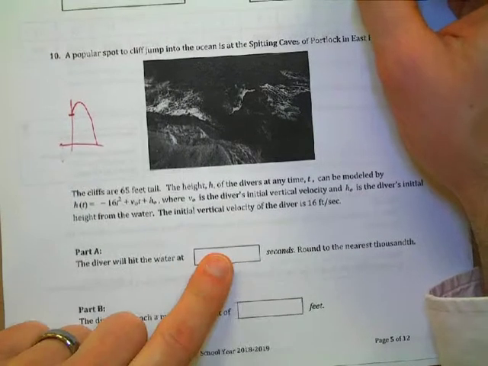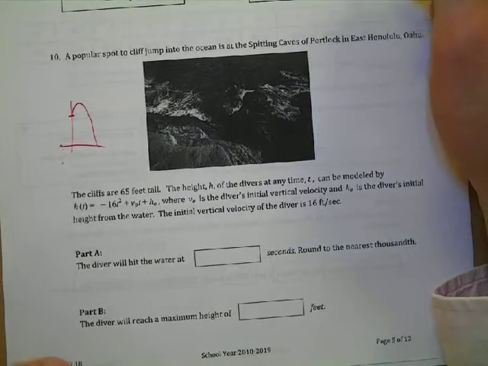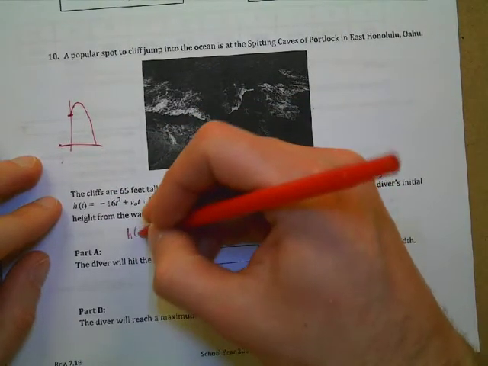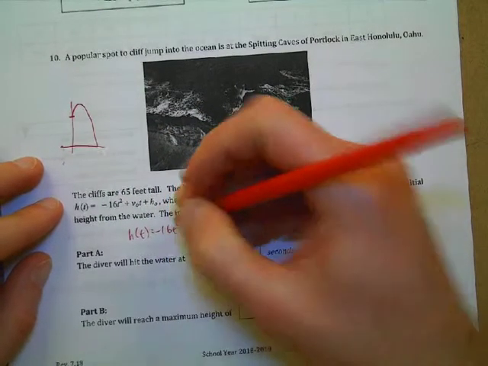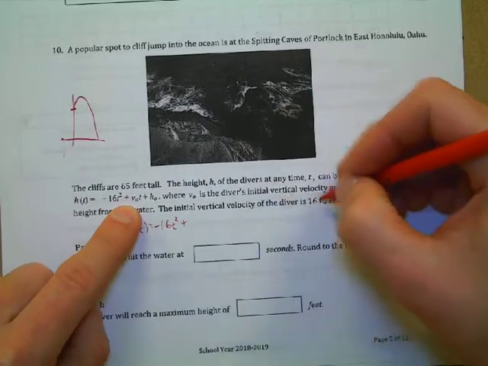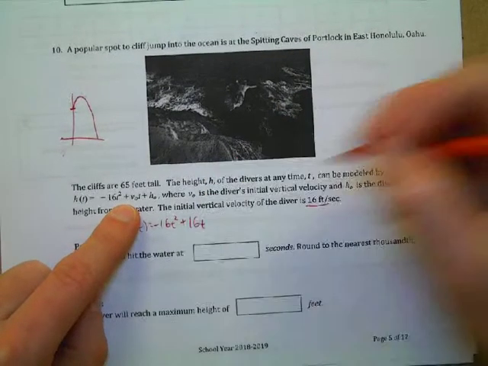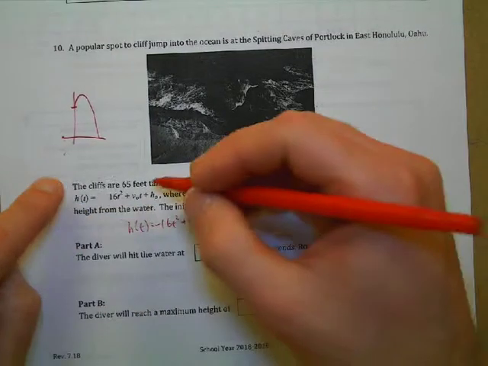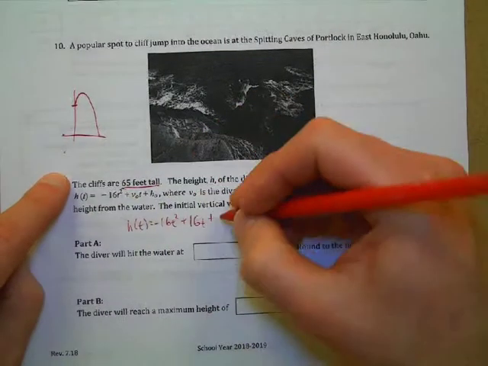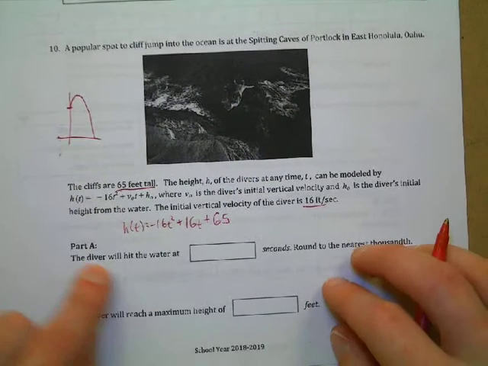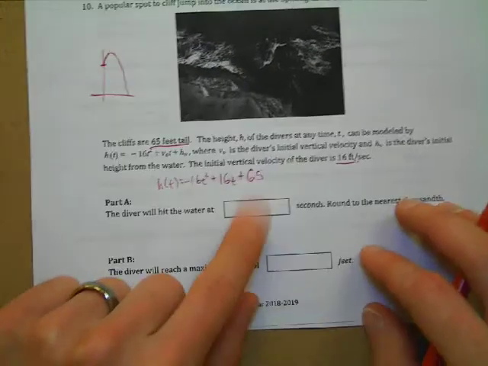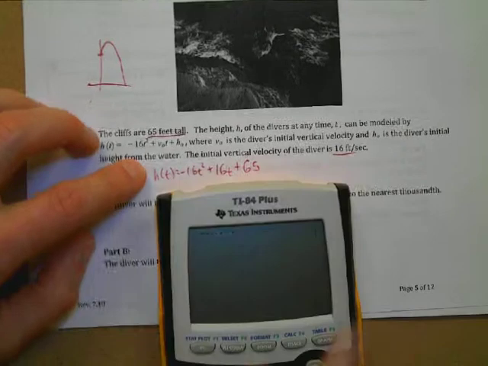So let's see here. We need to figure out what this function is. So h of t equals negative 16t squared plus initial velocity. We were told that's 16 feet per second. Plus, what's the initial height, though? The cliffs are 65 feet tall. The diver will hit the water at blank seconds. Okay, so notice we want to set this equal to 0. Now, I recommend using your graphing calculator here. So in other words, type this in your graphing calculator.